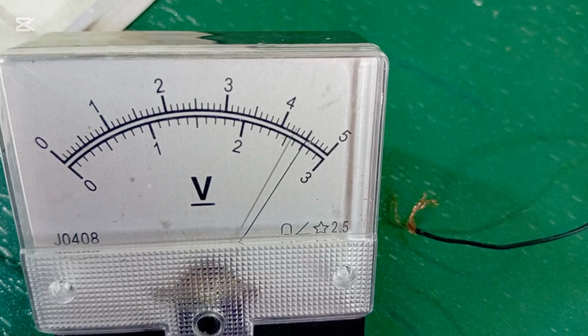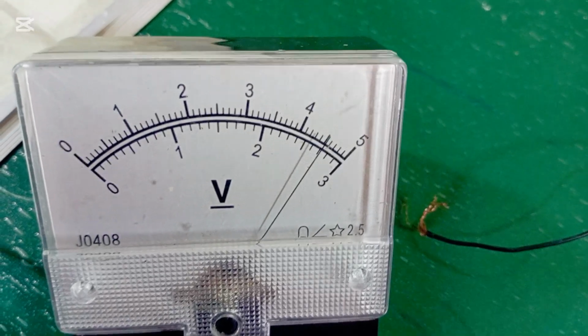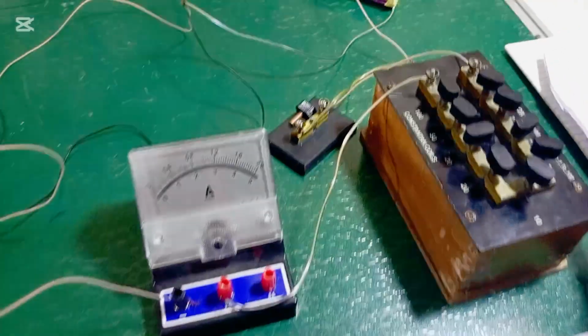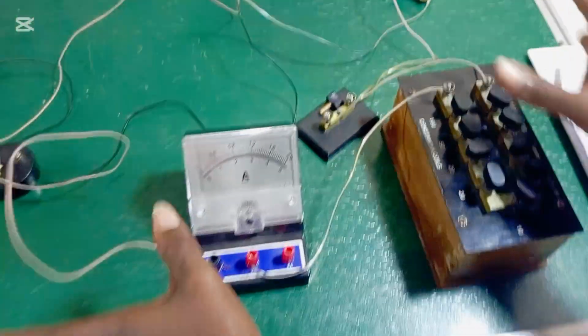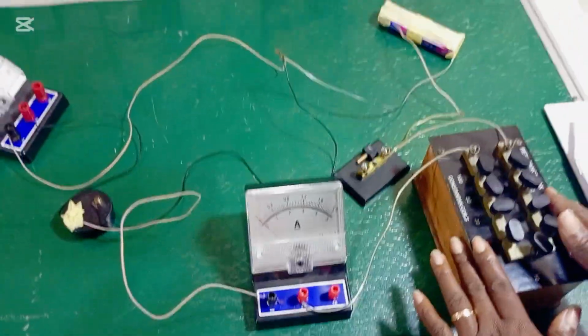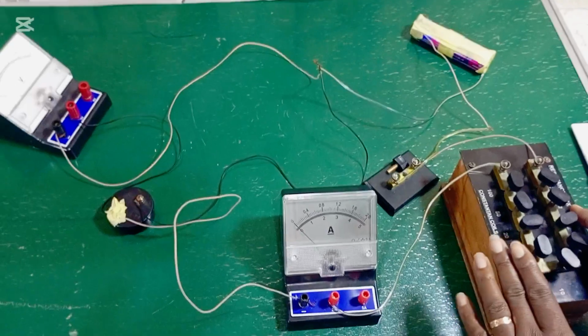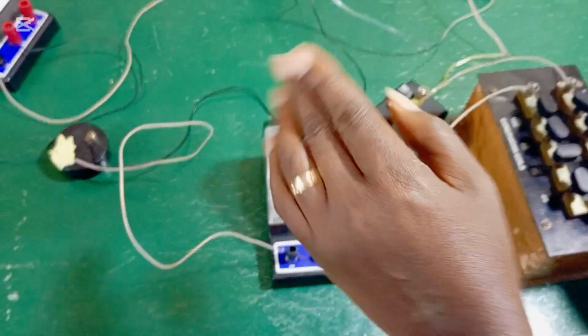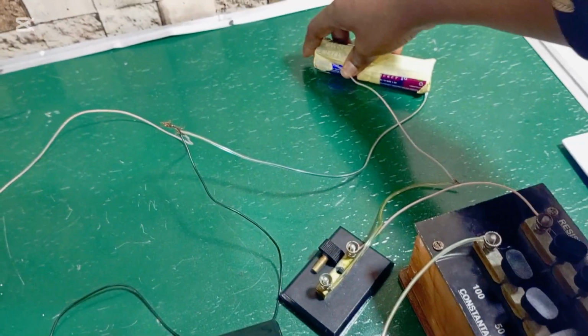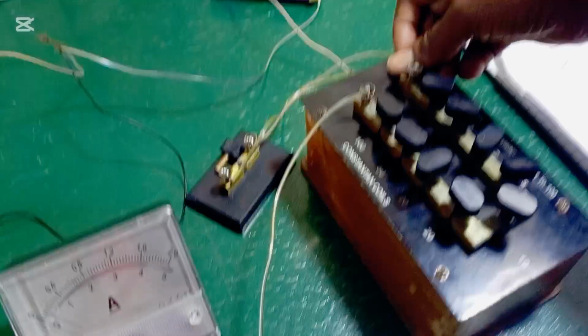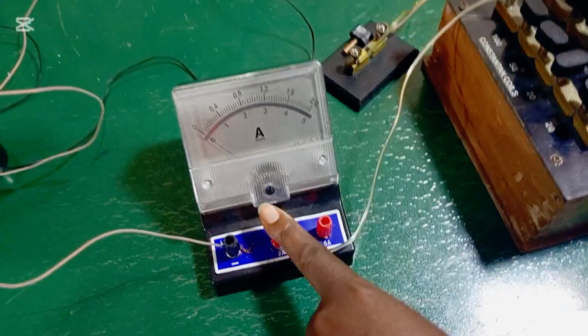All right, so let's proceed with the main experiment. Having measured your EMF, you're going to connect the circuit the way it was illustrated in the question. But the most important thing that you must note is how you do your connection. You must connect the positive terminal of the cell to the positive terminal of the ammeter. Do you understand?